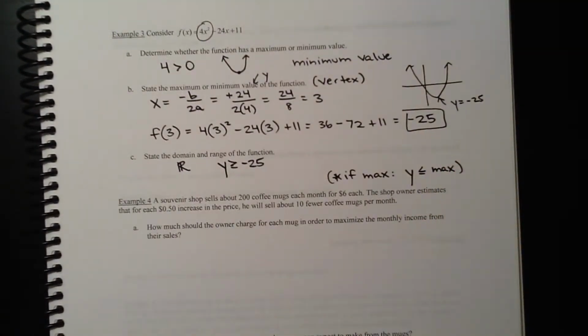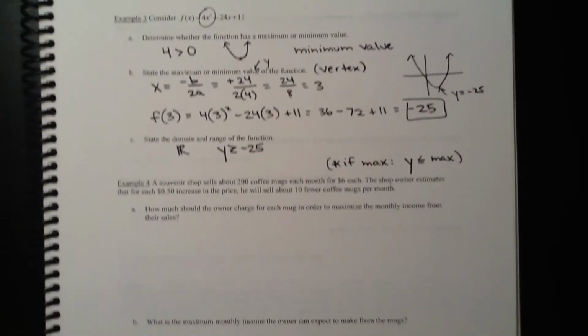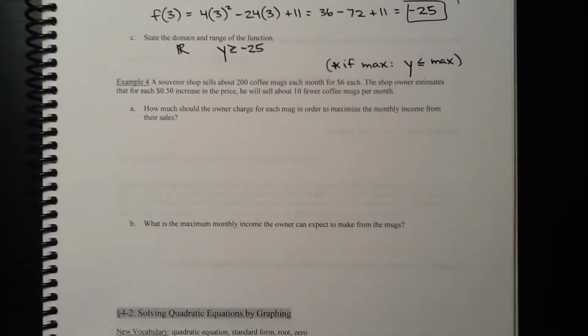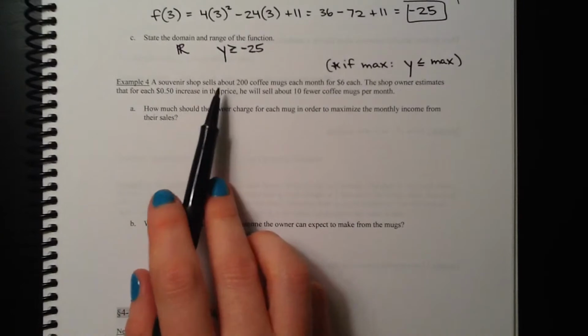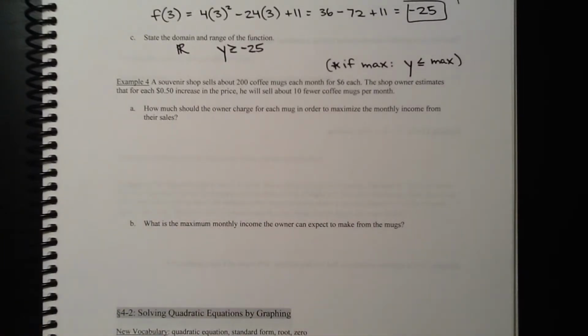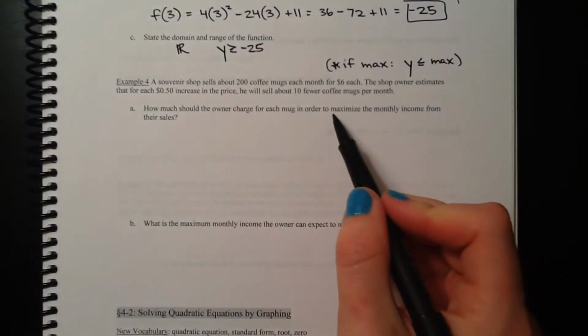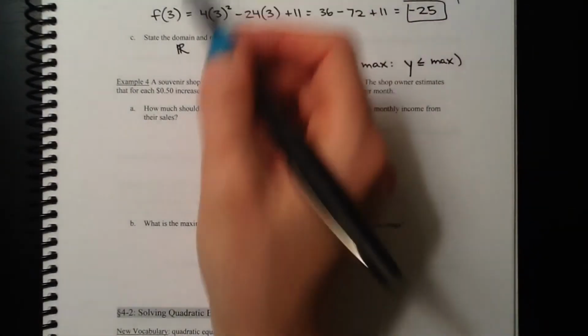All right. So example 4, the last one that we're going to look at here, this is a bit of a story problem. It says a souvenir shop sells about 200 coffee mugs for $6 each. For every 50-cent increase, he'll sell about 10 fewer coffee mugs. So we're kind of testing out a supply and demand thing. So how much should the owner charge to maximize the monthly income?